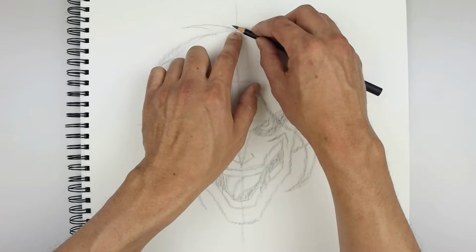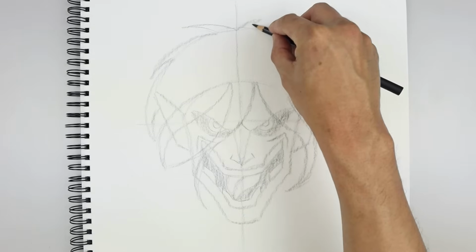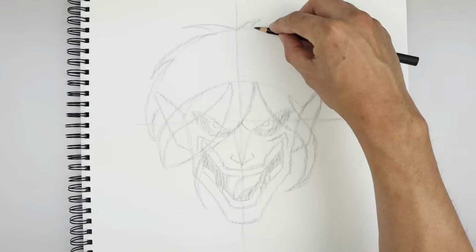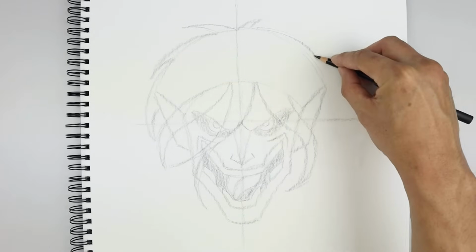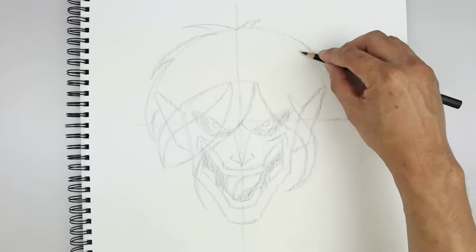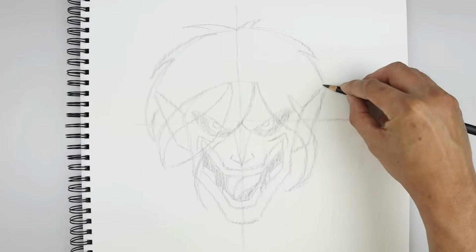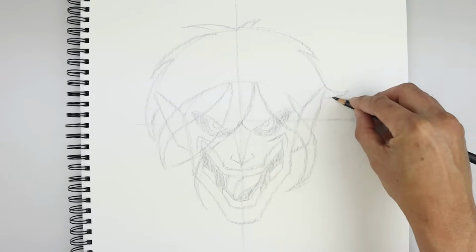Let's go back to the center and work our way over towards the right. Just going to go up and out with a short line, taper that back in, go around the outside, and then down, pull that back in. Let's add a curl, going out towards the tip of the ear. I'm just going to bend that out and pull that back in.